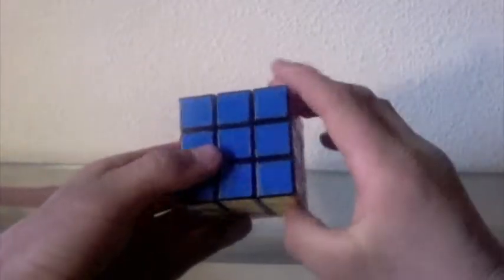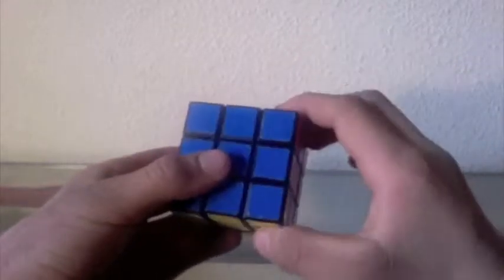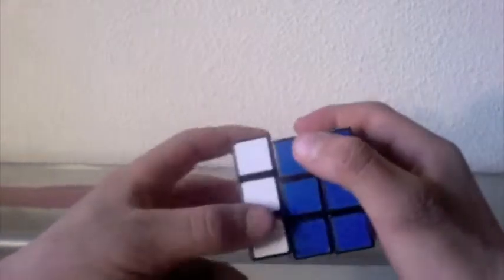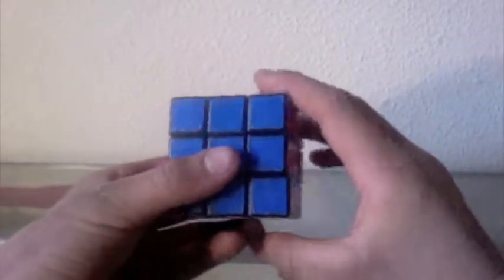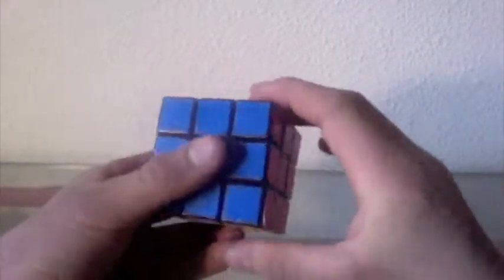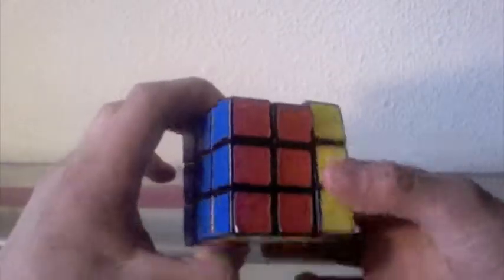One, if I say to do an R move, it means to turn the right layer clockwise. L is the left layer clockwise. U is the up layer clockwise. D is the down layer clockwise. F is the front layer clockwise. And B is the back layer clockwise.